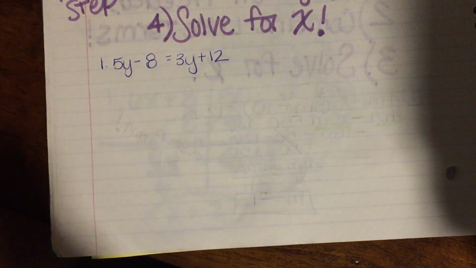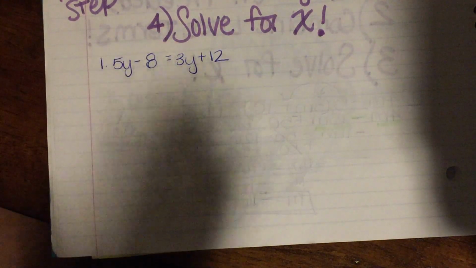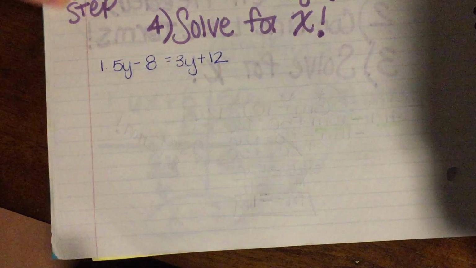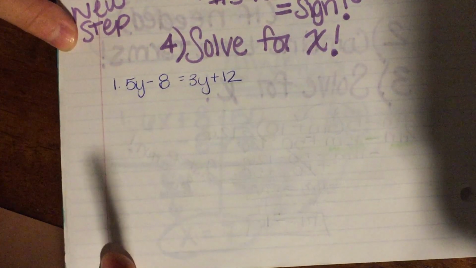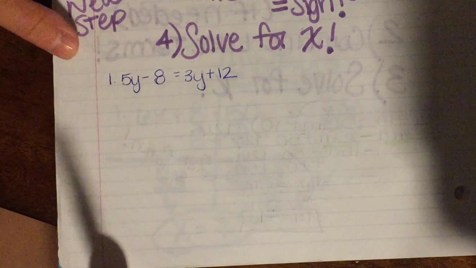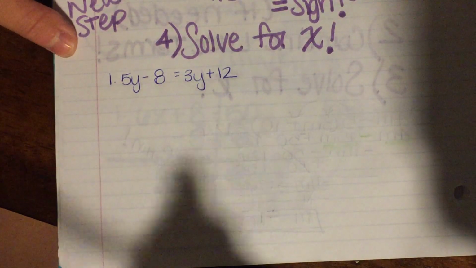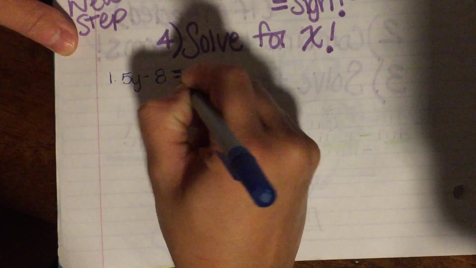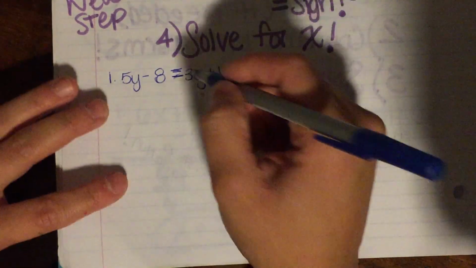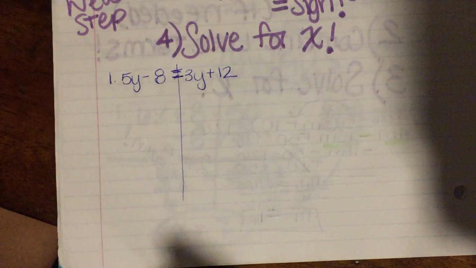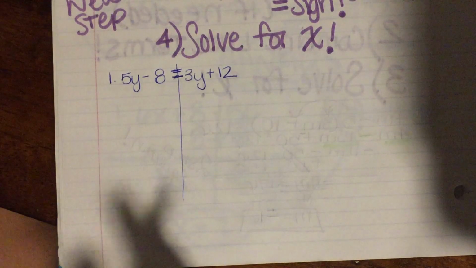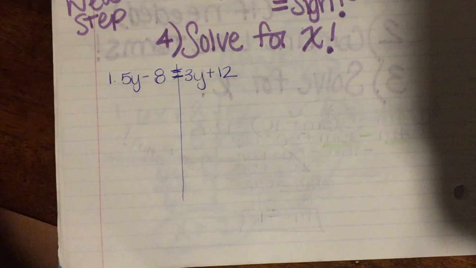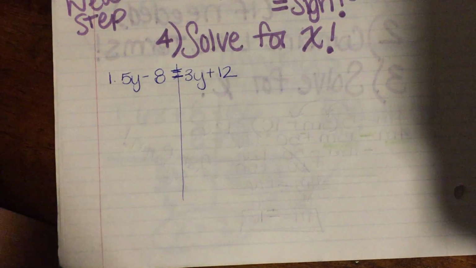So we have nothing to distribute, we can skip step 1. We have nothing to simplify, we can skip step 2. Let me make one note. When it says simplify, think of this equal sign as a divider. I like to think of it as a river. We are only simplifying on each side of the equal sign or the river. They cannot be combined.